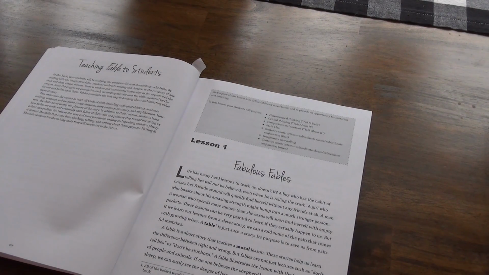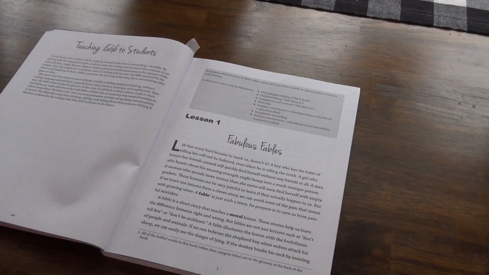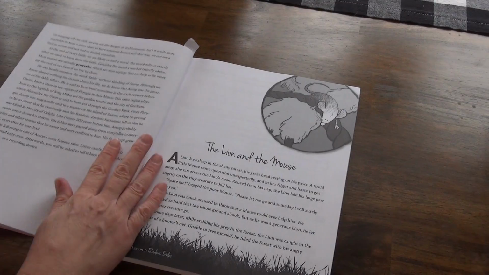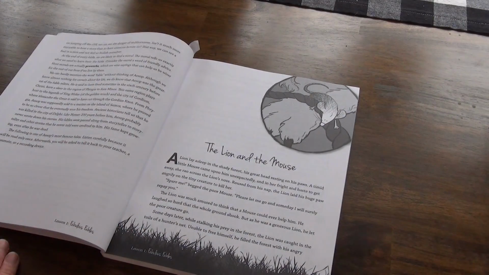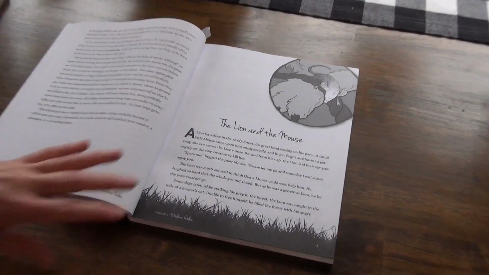So lesson 1 was the fabulous fables, and it talks about what fables are and that they provide kind of a moral lesson, and it's something that's been around for a very long time. Then we go to the Lion and the Mouse, where we would read the fable.